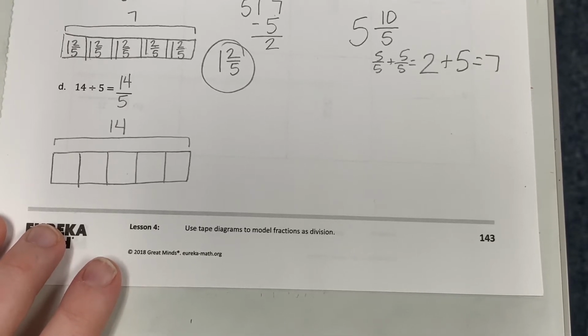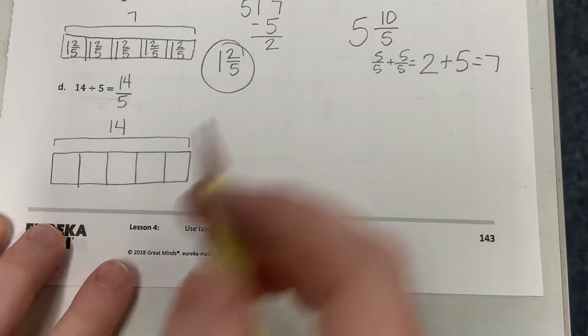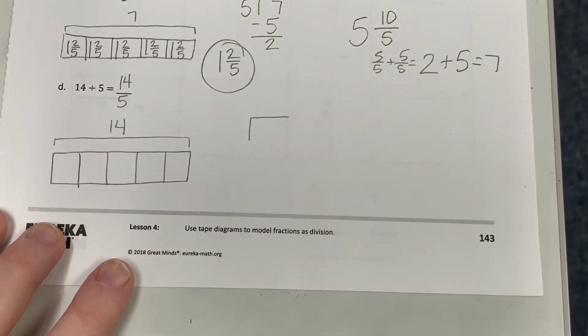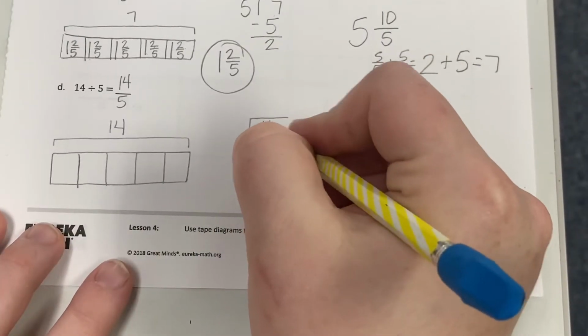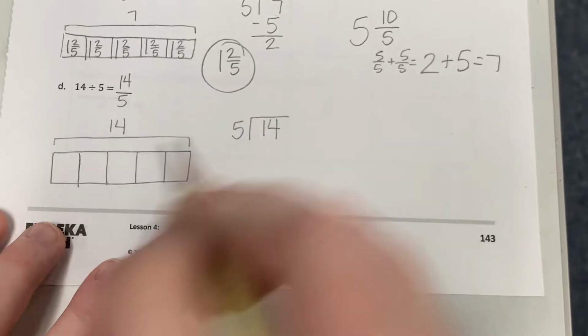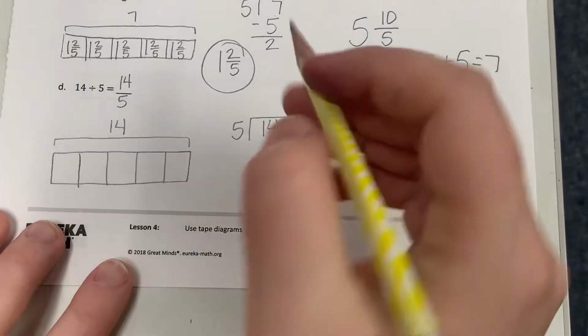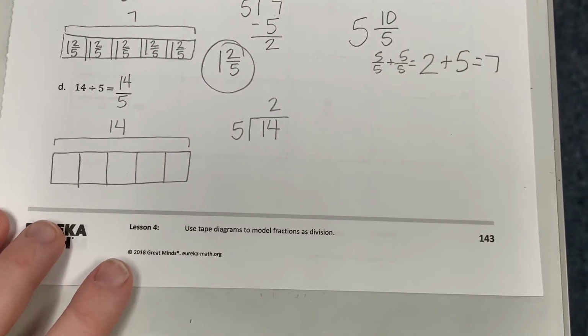Is this an improper fraction? So I need to divide. What number goes inside and what number goes outside? 14 goes inside and 5 goes outside. How many times does 5 go into 14? It's twice. 2 times 5 is 10.